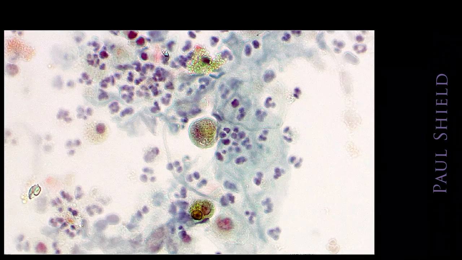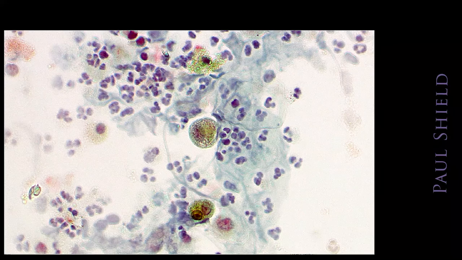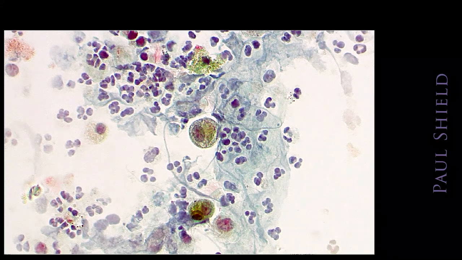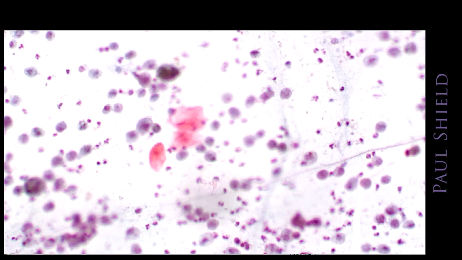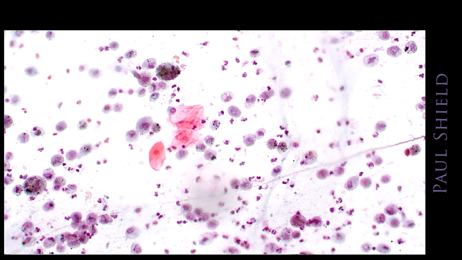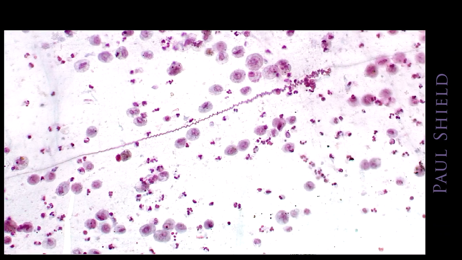These are a really nice example of some alveolar macrophages that have anthracotic pigment in them. This is carbon. Here's a nice field with lots of macrophages, some squamous cells, and this wiggly material is called a Kirschmann spiral. It's just inspissated mucus, so it's like a cast of the very fine airways.